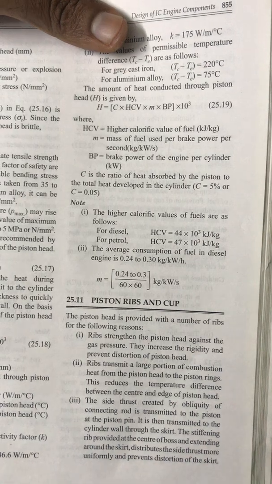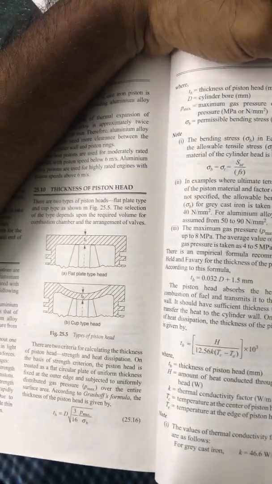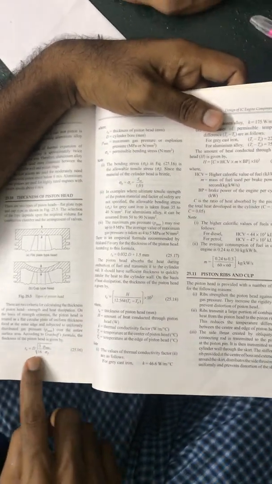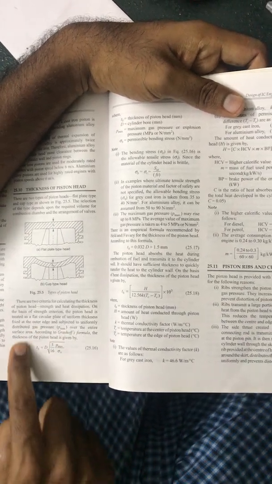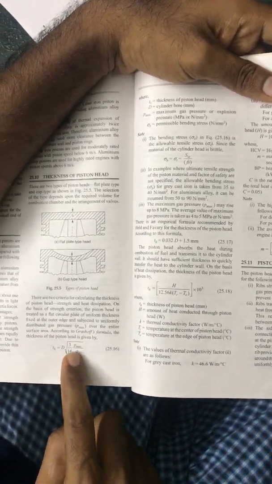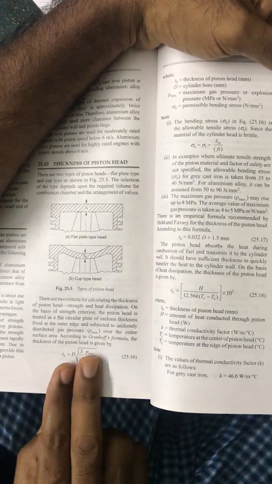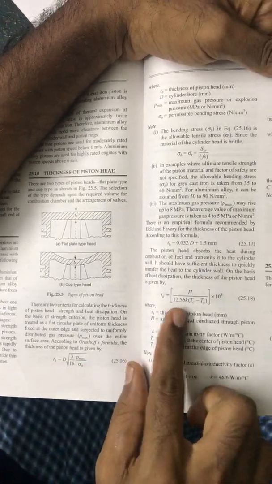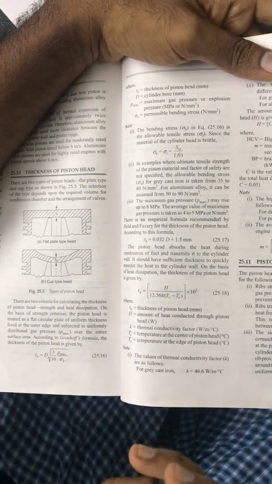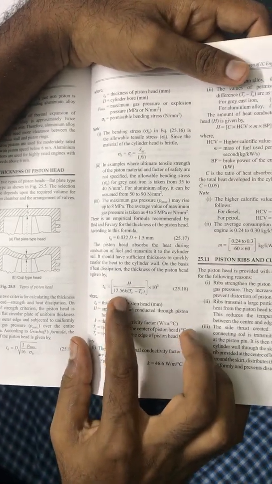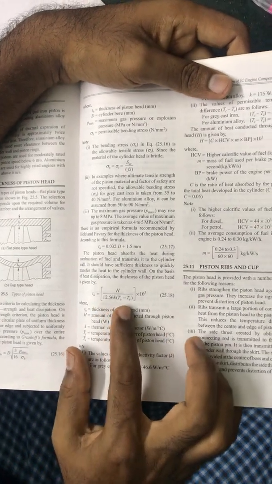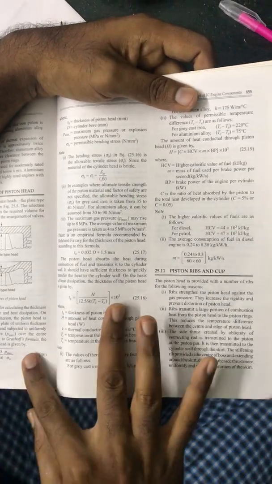Here we have to find the TH value. TH means thickness of the piston. Through two ways we can find the TH value. One is through mechanical strength consideration, for which the formula is TH equal to D into root of 3 by 16 into P max by sigma B. Another way is through the amount of heat absorbed, for which the formula is TH equal to H divided by 12.56 K into Tc minus Te. These are the two methods.